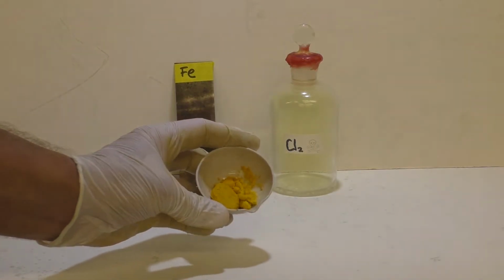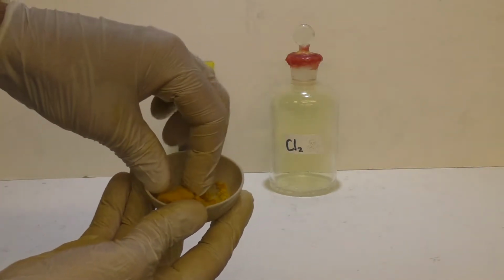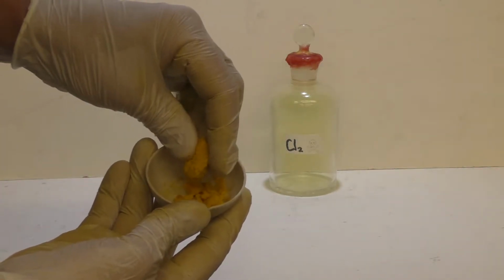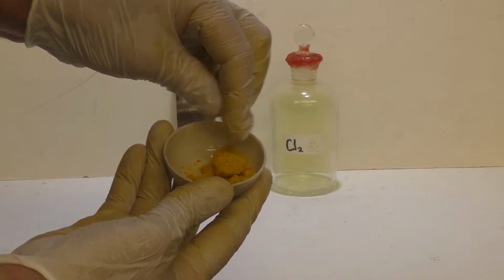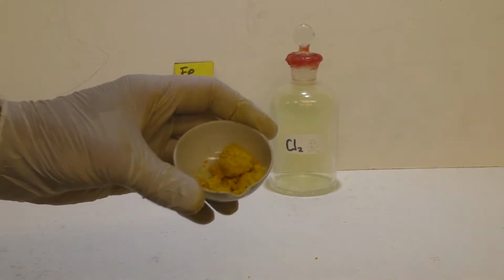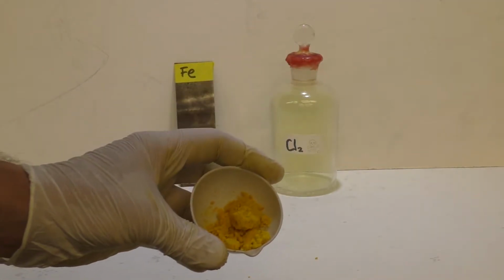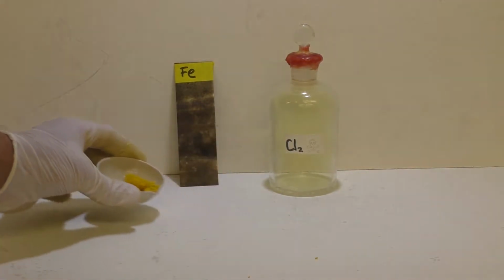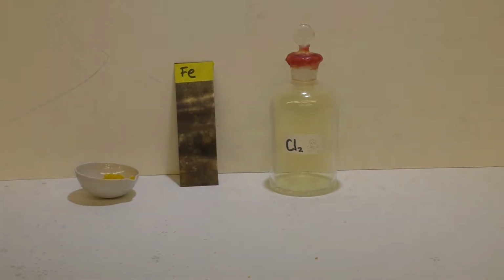So this is an ionic compound. It's crumbly and like a salt. I can just sort of break it apart. It looks kind of like yellow table salt, but it's a pretty nice color. If I change the conditions under which I react iron and chlorine a little bit, I can cause the iron to form the +2 state.